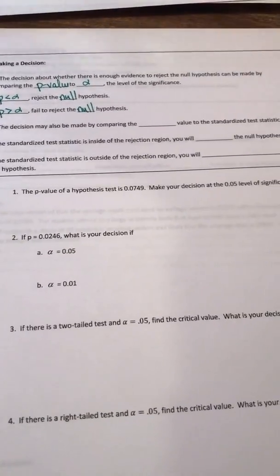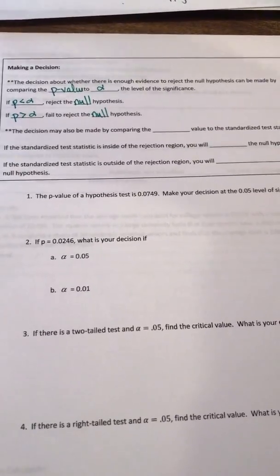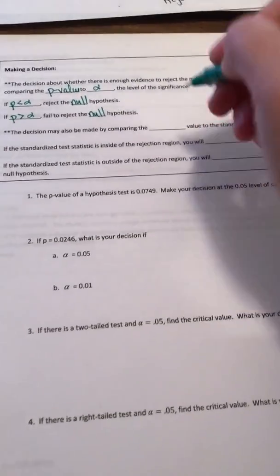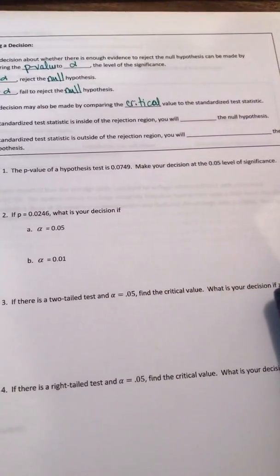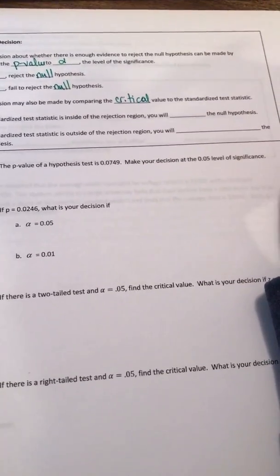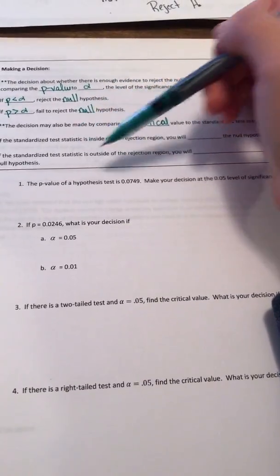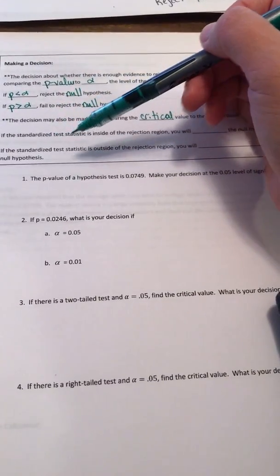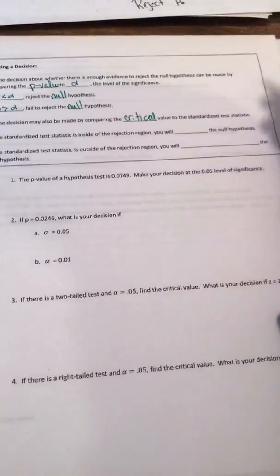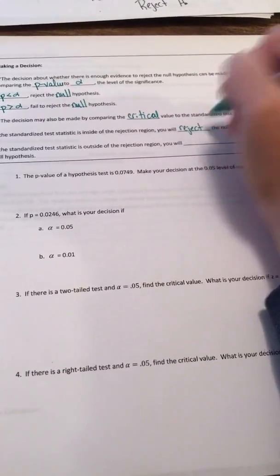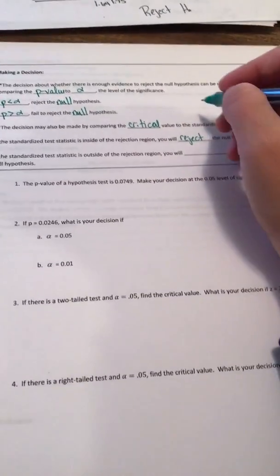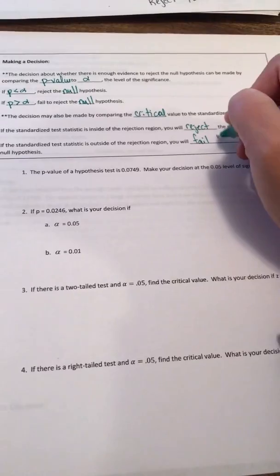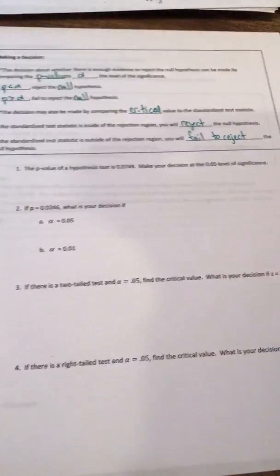The decision may also be made, this is where I was saying you got 2 ways to do this. You may also make your decision by comparing your critical value, that was what I was talking about using the inverse norm, to the standardized test statistic. And I'll show you both ways so you'll see this. If the standardized test statistic is inside the rejection region, you will reject the null hypothesis. And if your test statistic is outside the rejection region, you will fail to reject the null hypothesis.